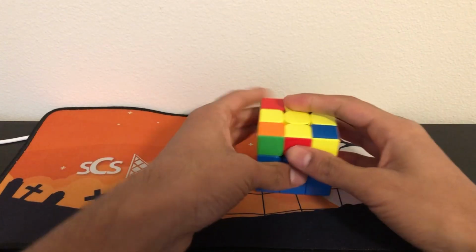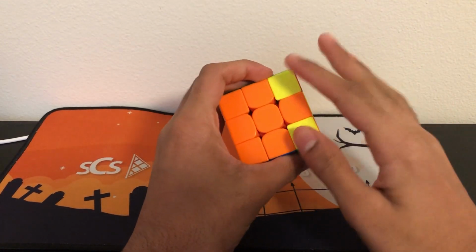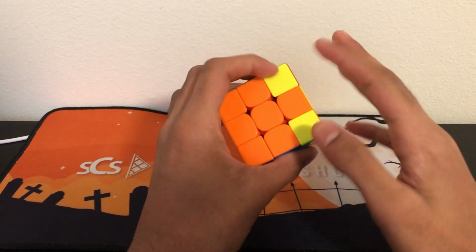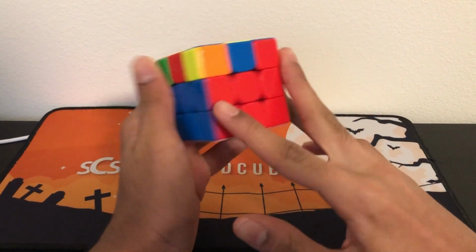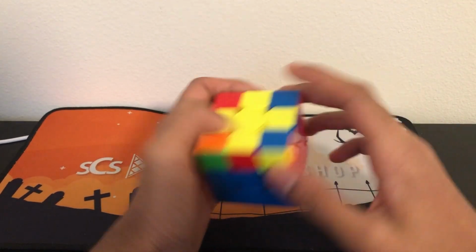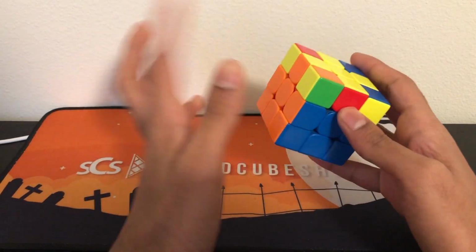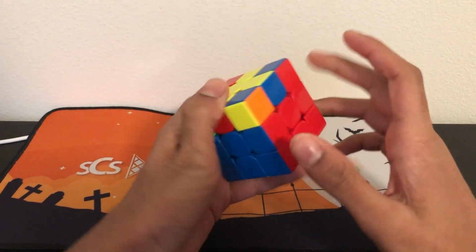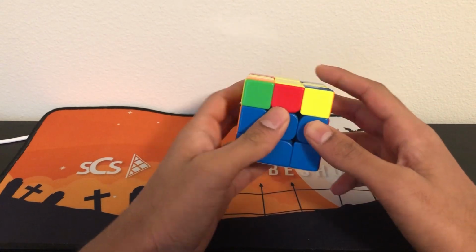One headlight case, which is what I call it, because there's only 1 headlight like this, and there's no headlights on the other side. So you should put the headlights on the left and no headlights on the right. So let's do the algorithm.